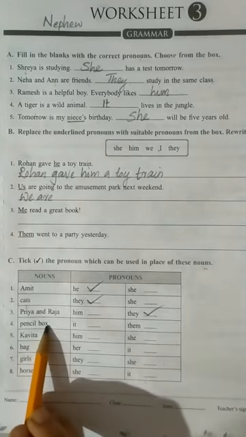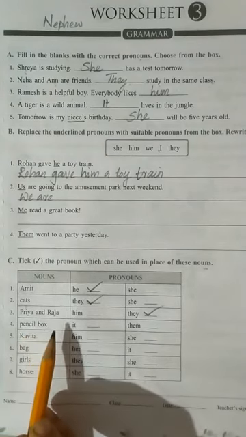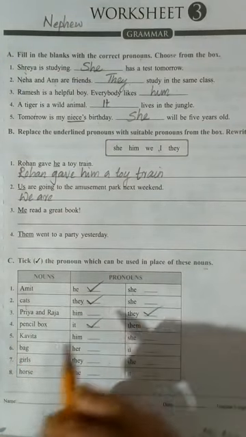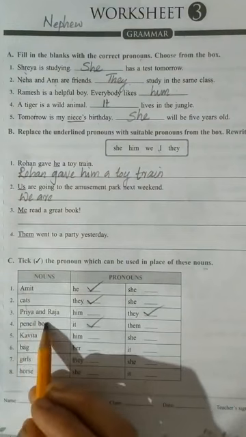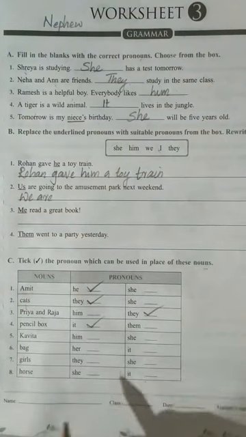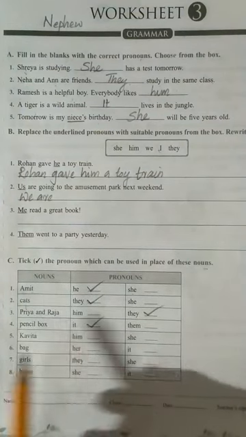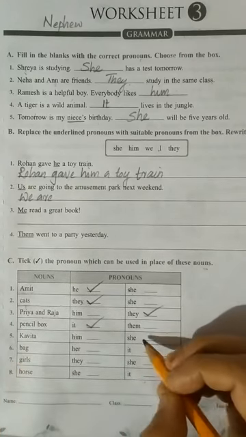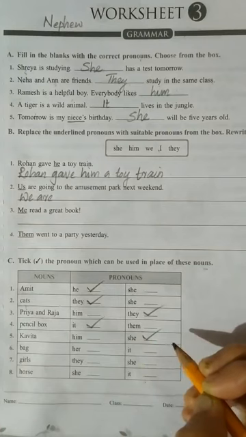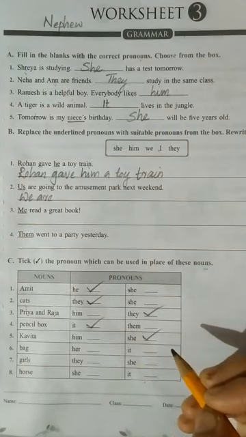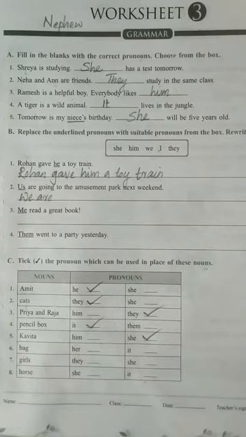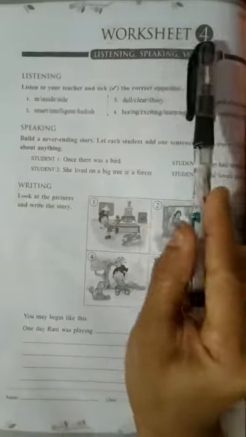Next, pencil box. Pencil box is a non-living thing. So, we can use the pronoun it. And it's singular too. Pencil box is singular. There is only one pencil box. So, it. Kavita. Kavita is the name of a girl. So, the pronoun she can be used in place of Kavita. Okay, now do the rest 3 on your own. It's very simple.